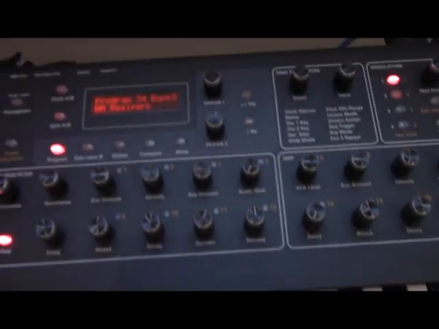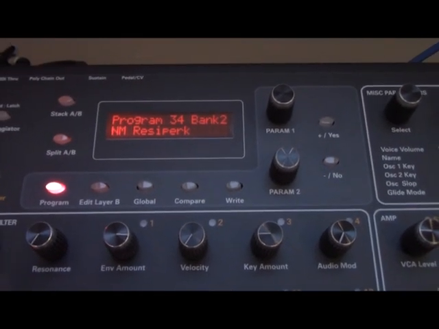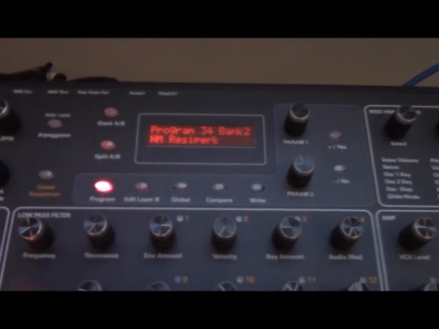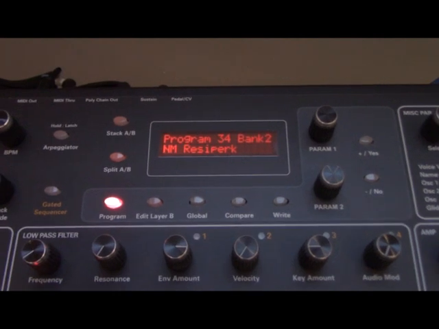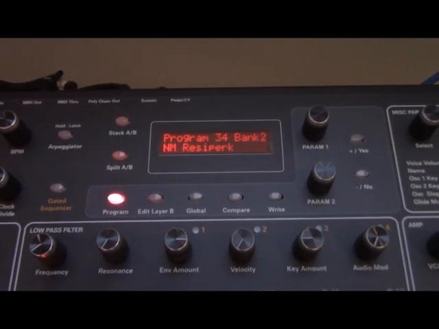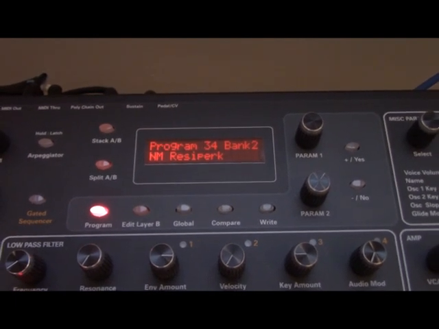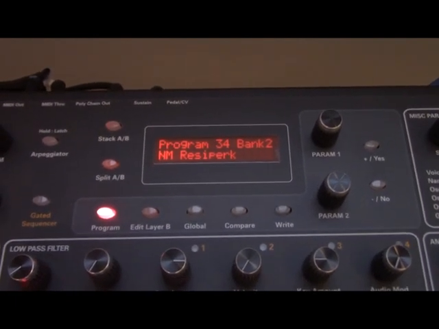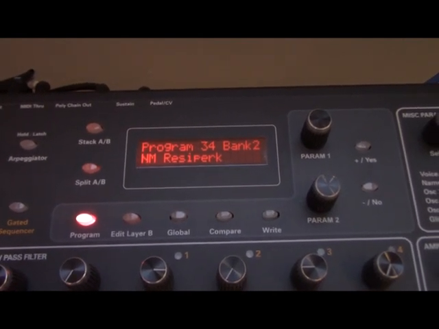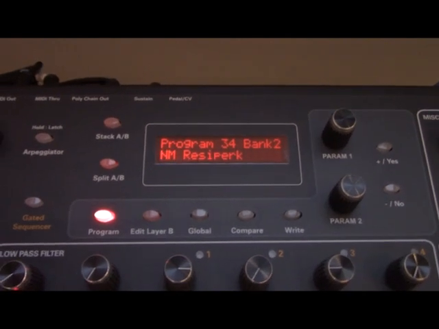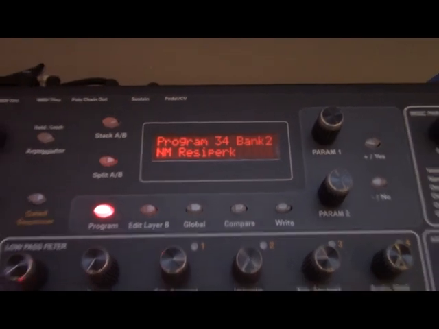Prophet 08 has got two banks of patches, bank 1 and bank 2, which is different to the Moog, which is banks A, B, C, D. So in this case it's still 0 for the bank MSB when I send that, but for bank LSB, message 32, I'm going to be sending 0 if I want bank 1 and 1 if I want bank 2. Keeping up? Okay. So this is program 34, bank 2.